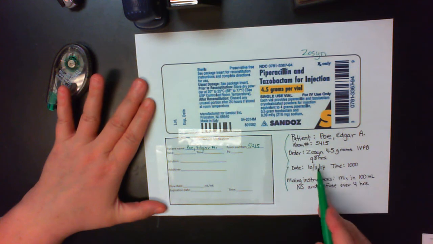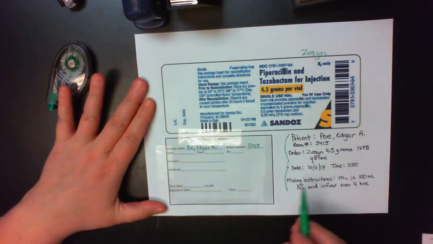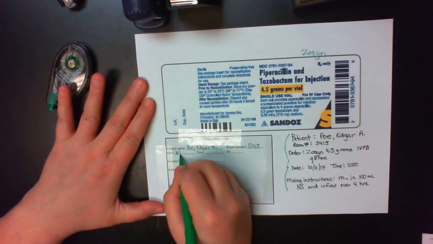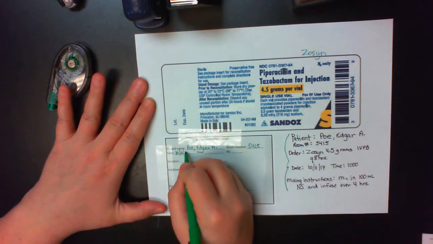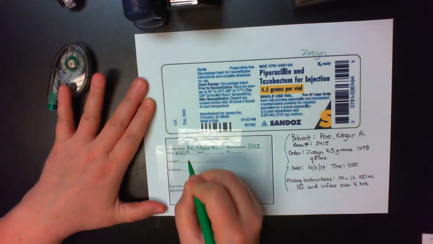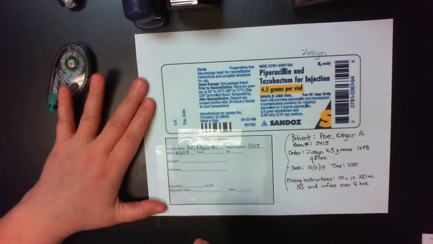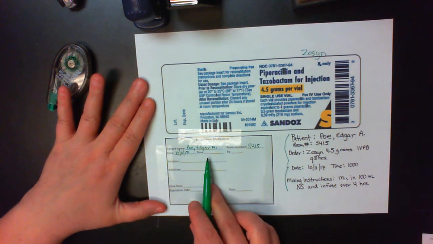And then obviously the date. I went ahead and used today's date, so that's what we're going to put here. On your homework, it does give you dates, so I would expect you to put whatever date was on there. And then the time.